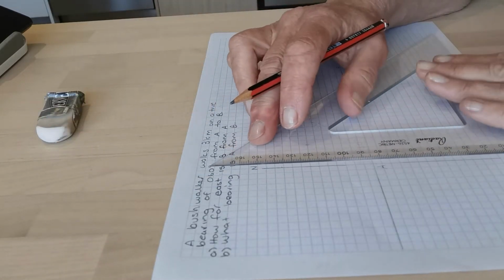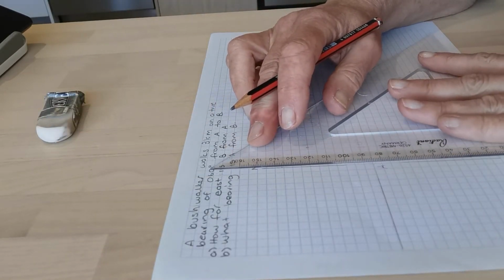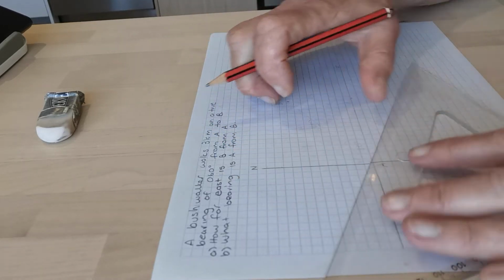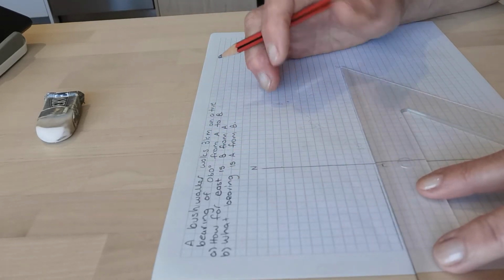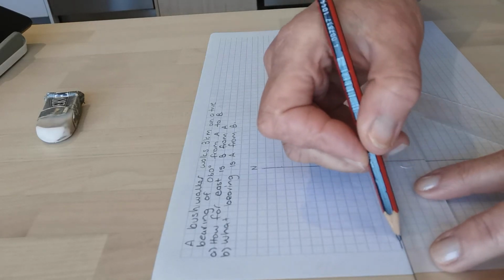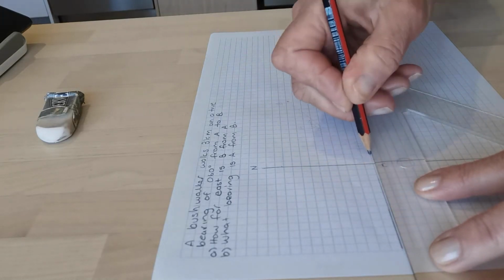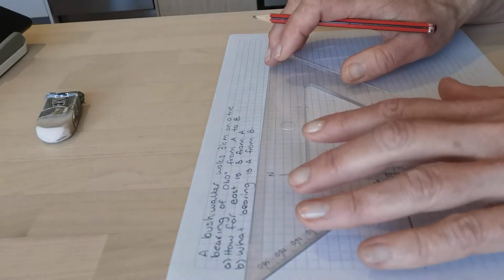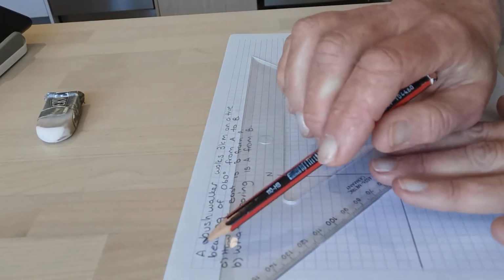Hi, this is Claire and I'm just setting up a problem here. I'm drawing a compass rose because I'm going to solve a navigation problem about a bushwalker. And these are often problems that use compass bearings. So here we have the problem.